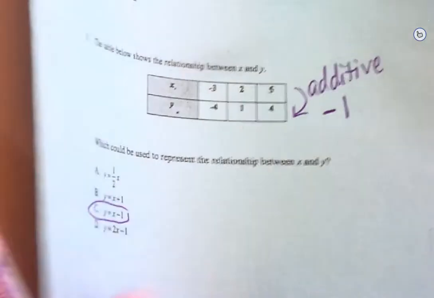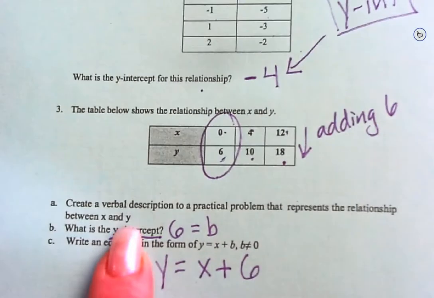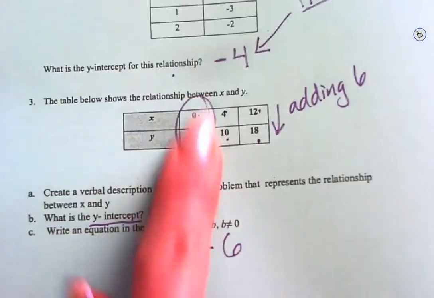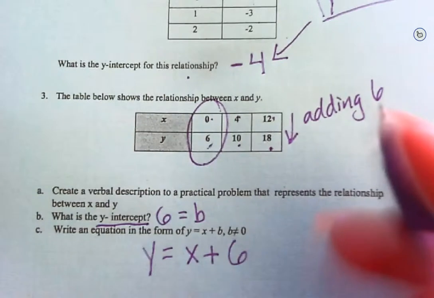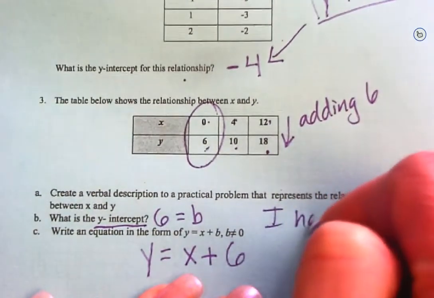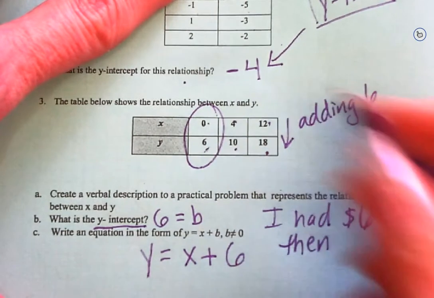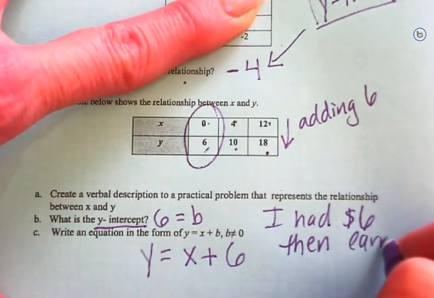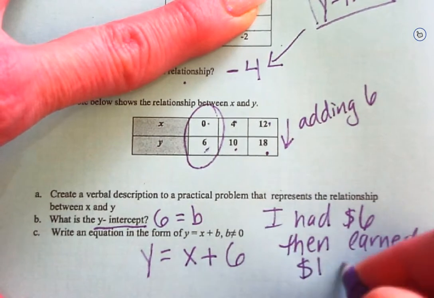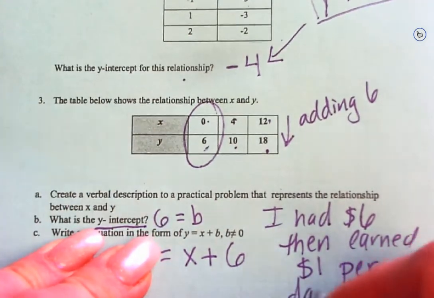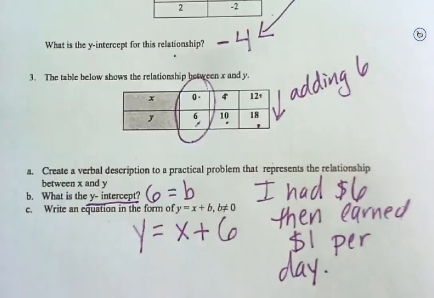The verbal description over here. If we go back to number 3, a verbal description, this just means somebody starting with 6. So I had $6. Then it's going up by 1. The slope is 1. Earned $1 per day. It's not a very good job. I need to look around.